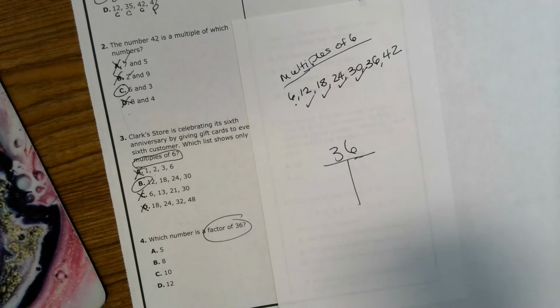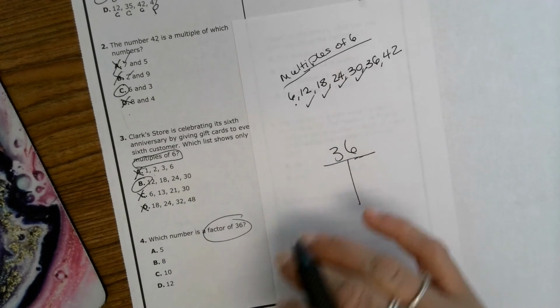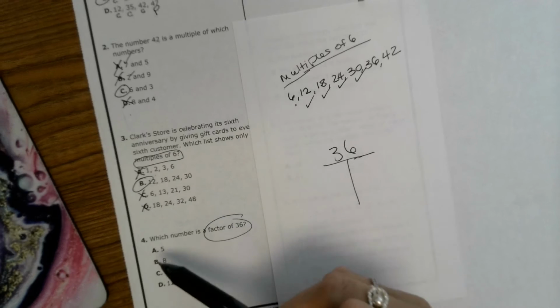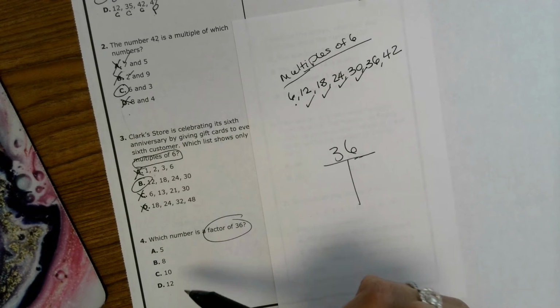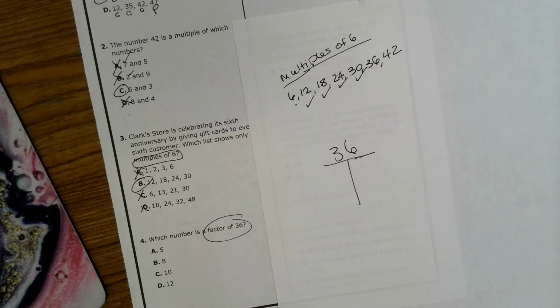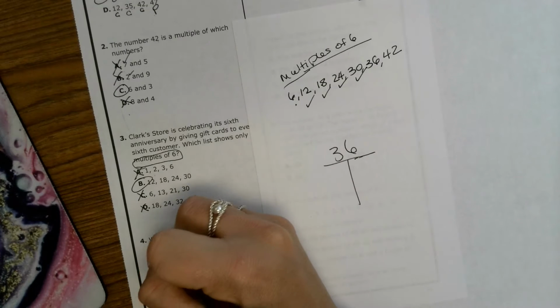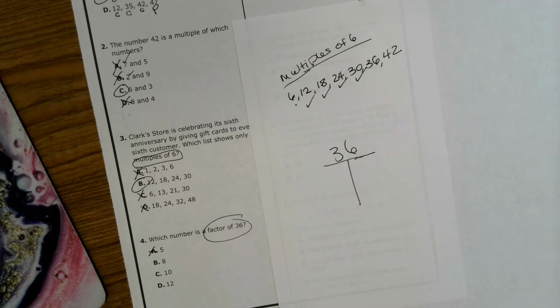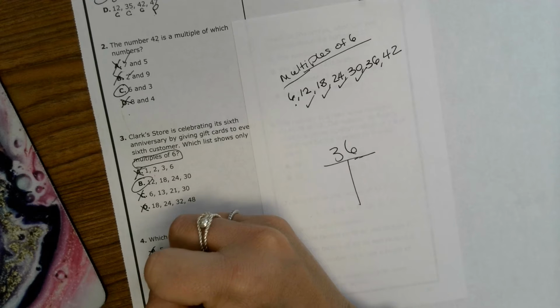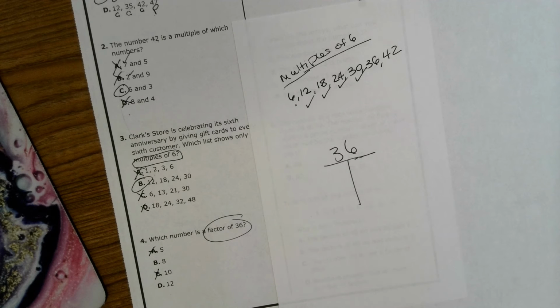So I'm going to have to fully list out all my factors of 36 before I can even look at these. Okay? I can't automatically eliminate A, because I know nothing times 5 will give me 36. And I can automatically eliminate C because I know 10 times nothing will give me 36. Okay, so looking at the other options, I'm going to see what I can find here.